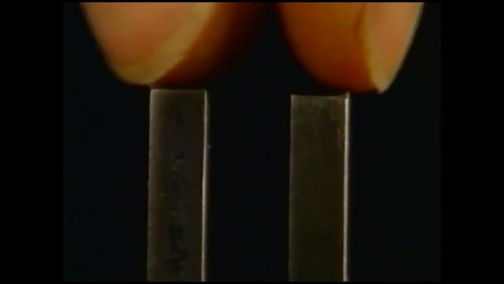See the air vibrating around this tuning fork. But with high-speed photography, we can see the tuning fork itself vibrating.